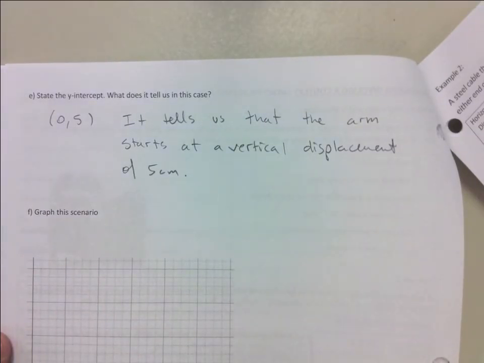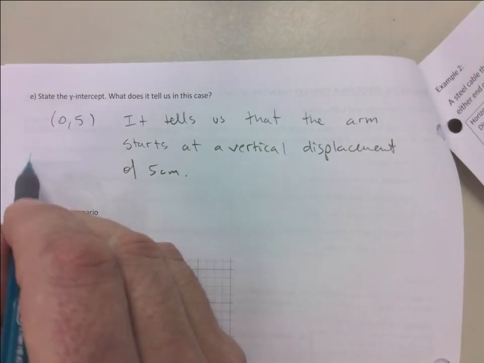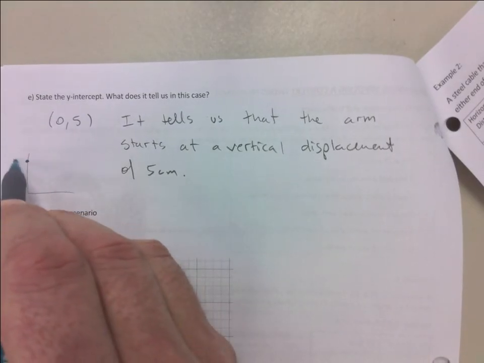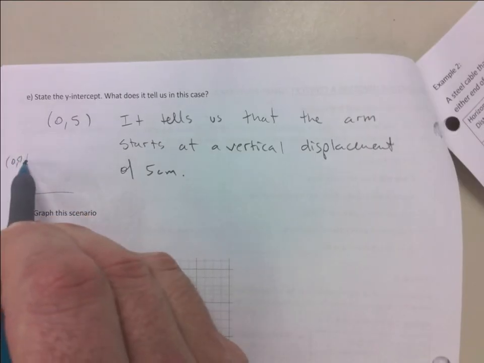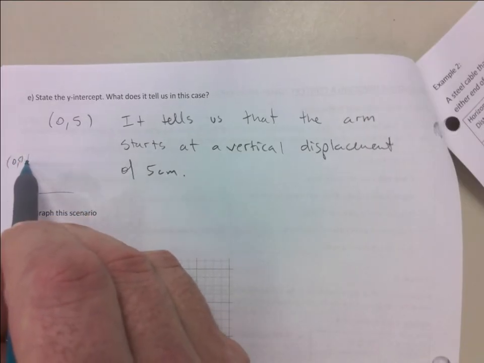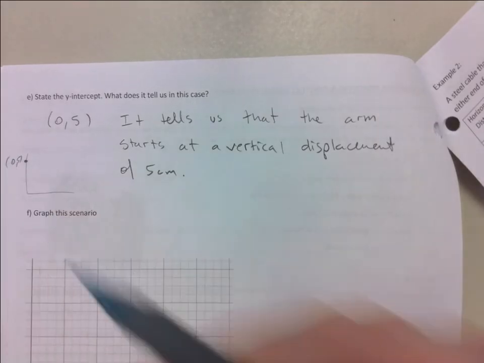Try to just make it, tailor it to the situation. So at the very beginning, right, we're at 5 here. So the arm has a vertical displacement of 5 at the very beginning when this whole thing starts.